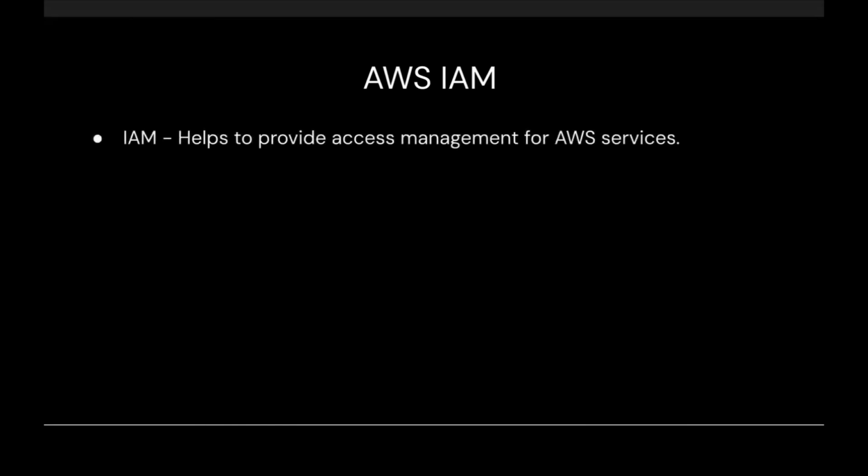So what does AWS IAM mean? AWS IAM is abbreviated for Identity and Access Management. So it helps us to provide access management for AWS services.